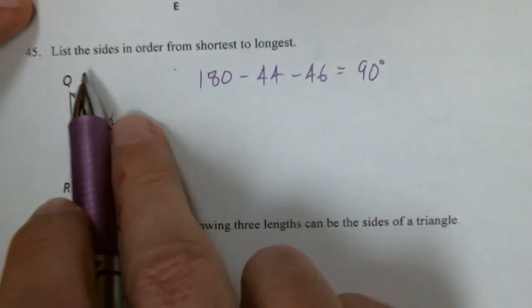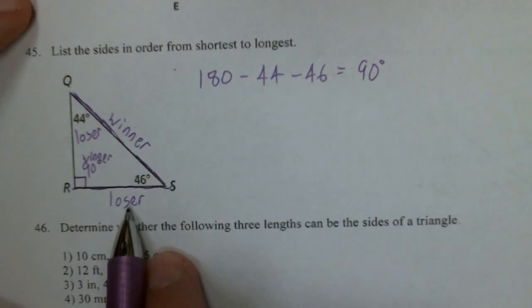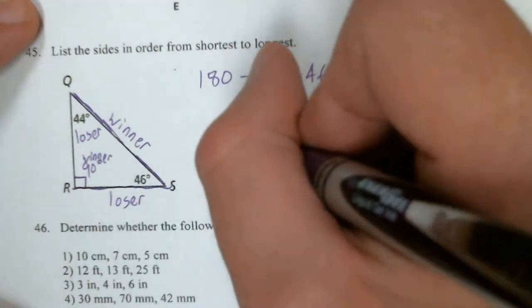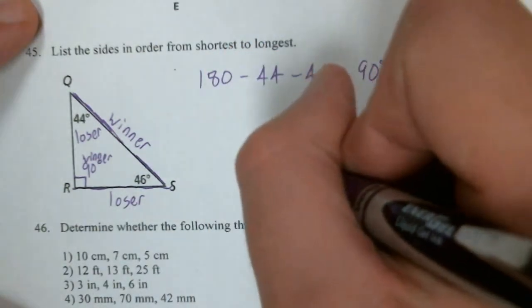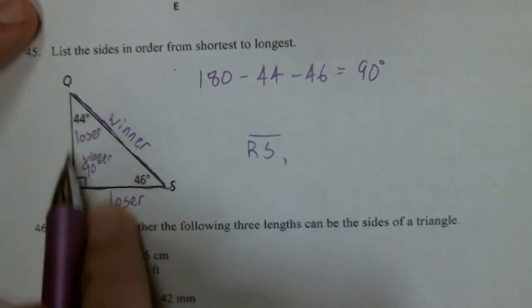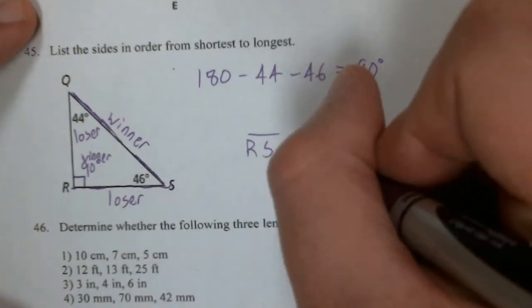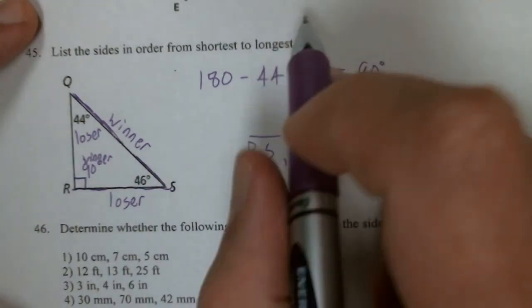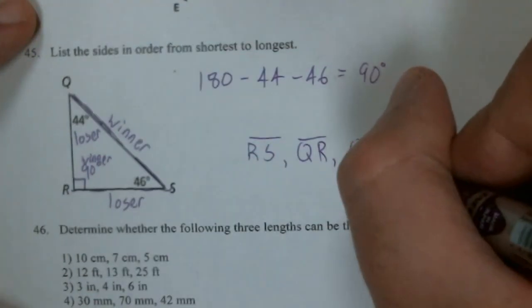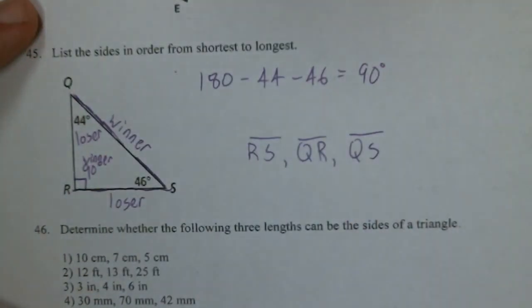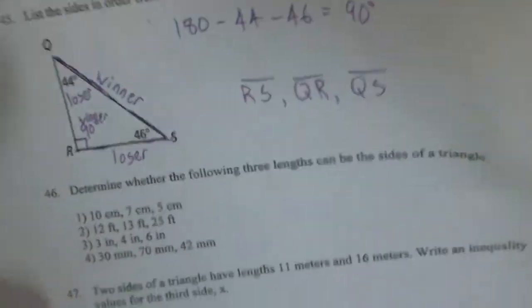Okay, so now when I put the sides in order from shortest to longest, the loser, shortest side, goes first. So the loser is RS. Then the medium side is the one that we didn't even label. That's going to be the QR. And then the longest side is the winner, QS. And that's all you got to do, boys and girls, winner and loser.